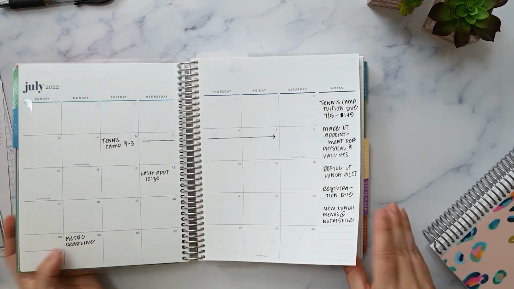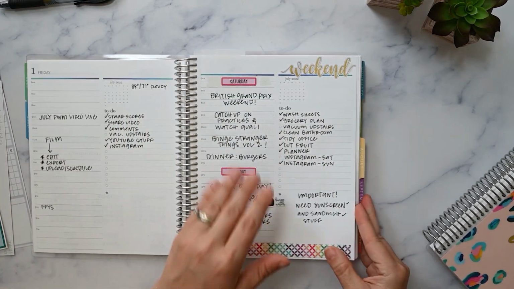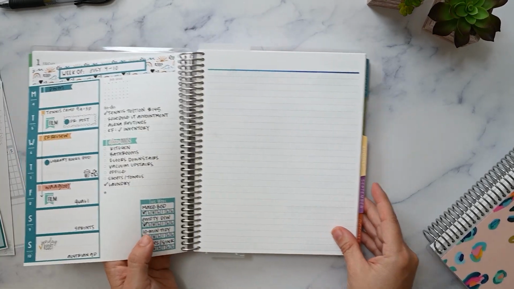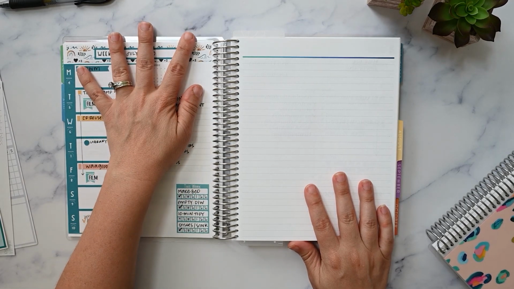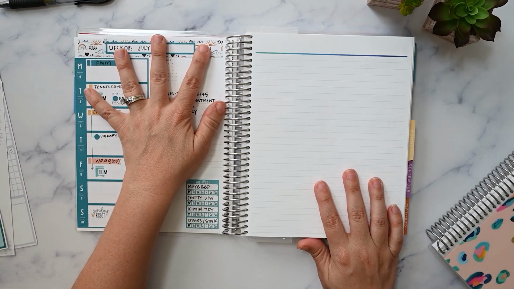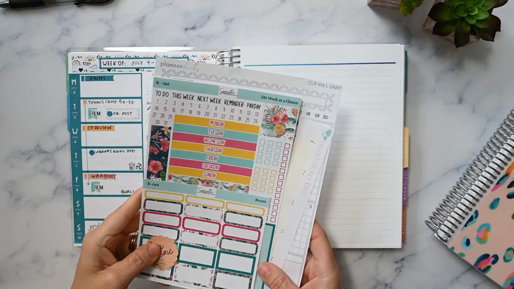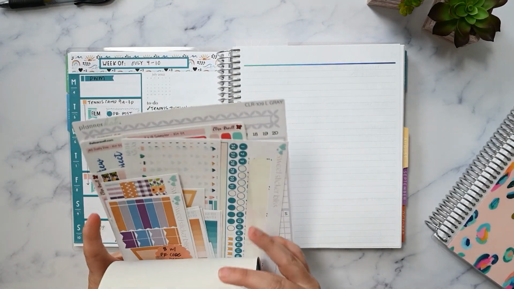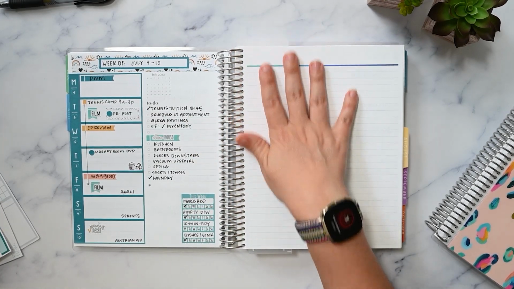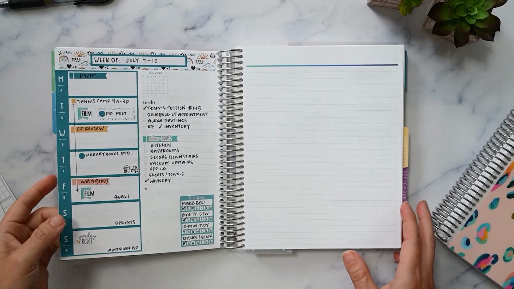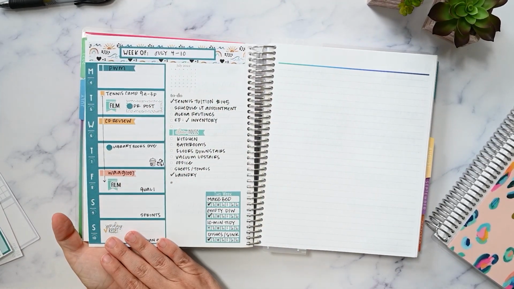So if we go into here, we can see I combine my weekends, and then this is where the extra page is. So the Sunday page is always going to be on this side, and the notes page is always going to be on this side. So I have a whole bunch of stickers here to go over with you, some of the stickers from different shops. Since Erin Condren added this notes page, a lot of shops have come up with clever ways to help you make your week at a glance.